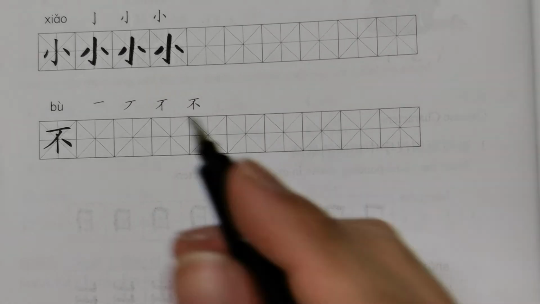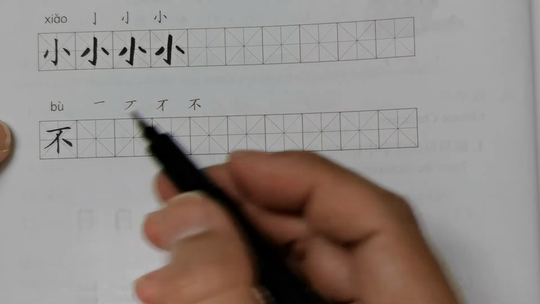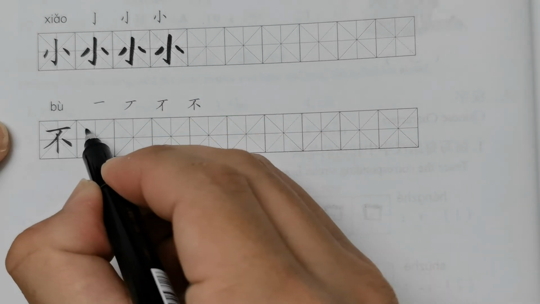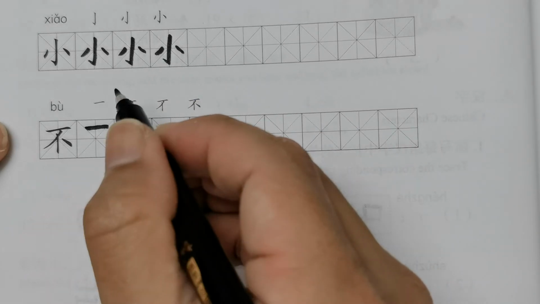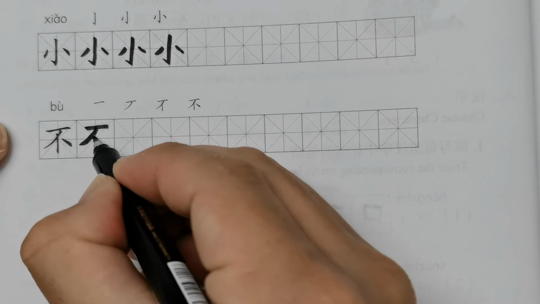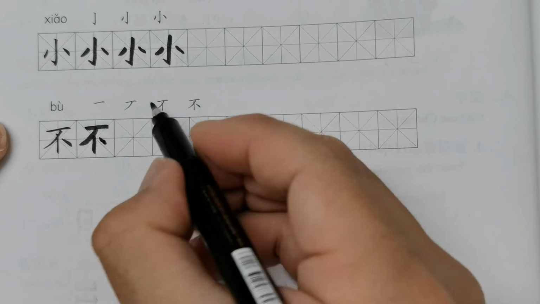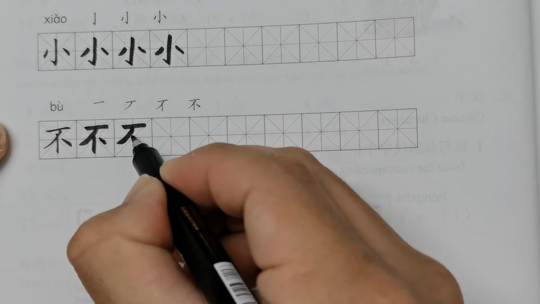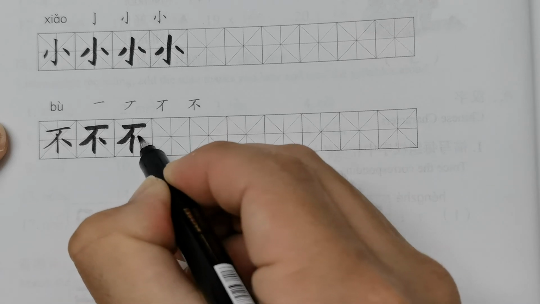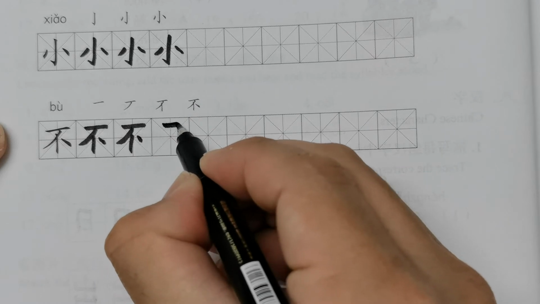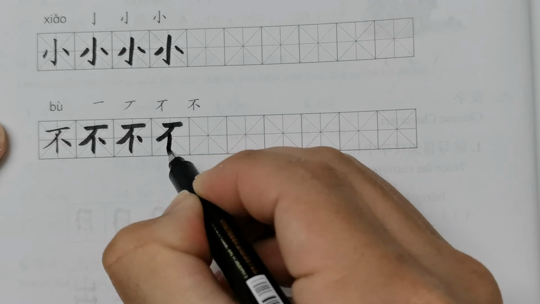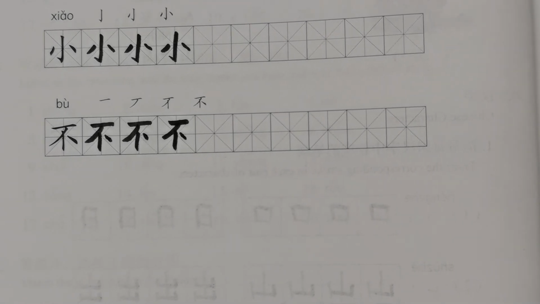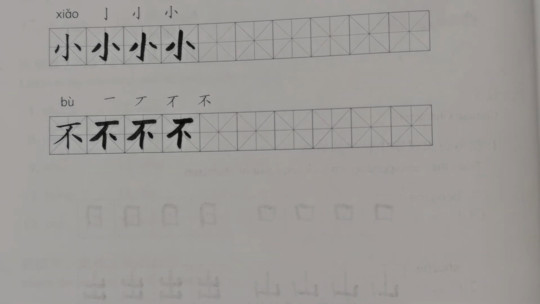And then the final one, 不, meaning no. So there are 4 strokes here. So horizontal, 撇, vertical, and a dot. So horizontal, 撇, vertical, and a dot. So you can finish all the other grids here. So that's it for today.